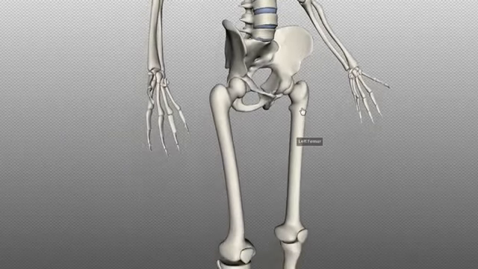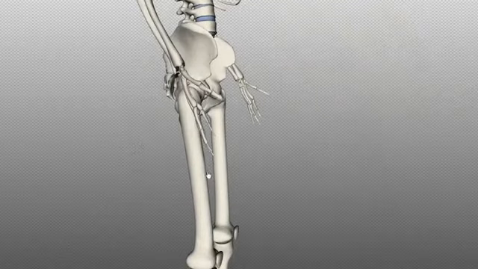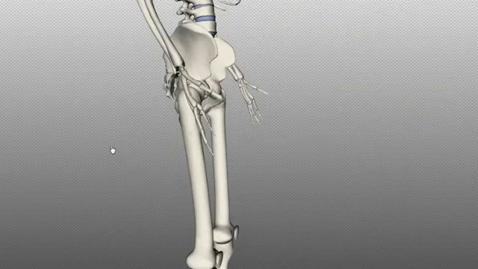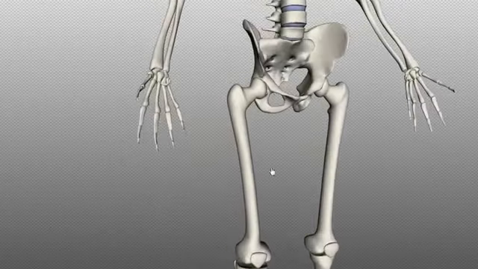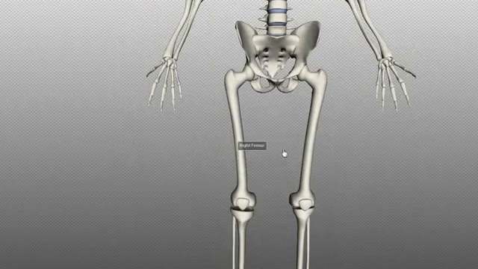So at the hip joint you get flexion and extension. So flexion is bringing the thigh up like this. Extension is bringing the thigh bone, the femur, back like this. You get abduction and adduction. So abduction, bringing the femur away from the midline. Adduction, bringing the femur towards the midline.